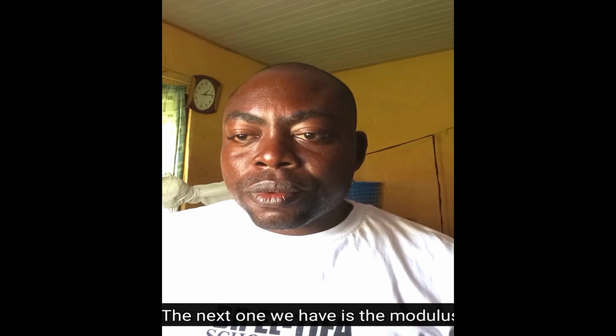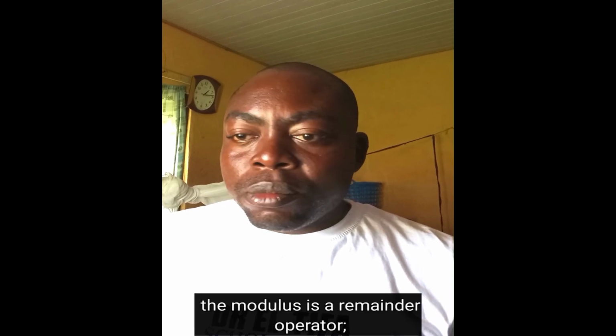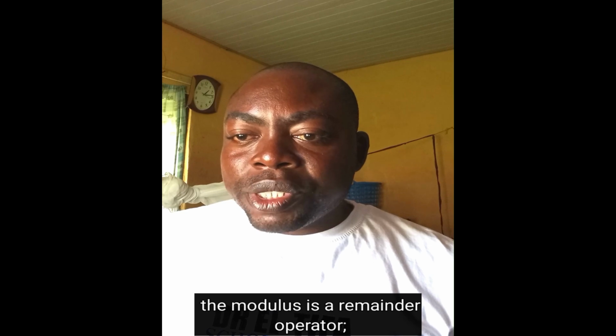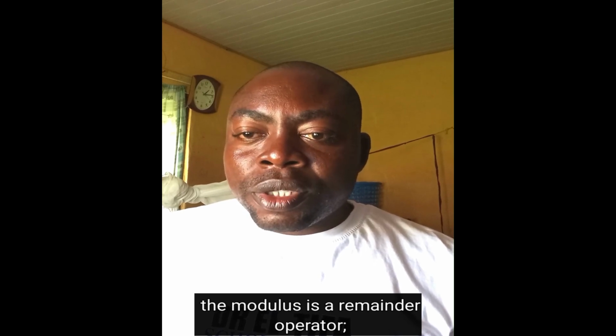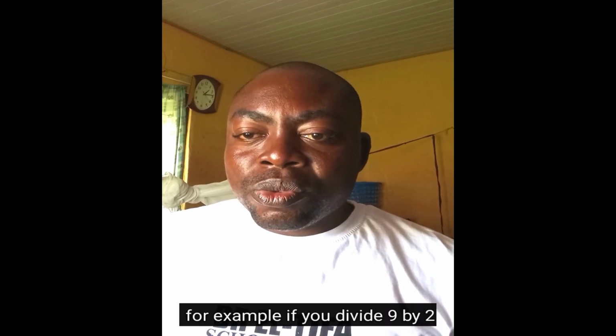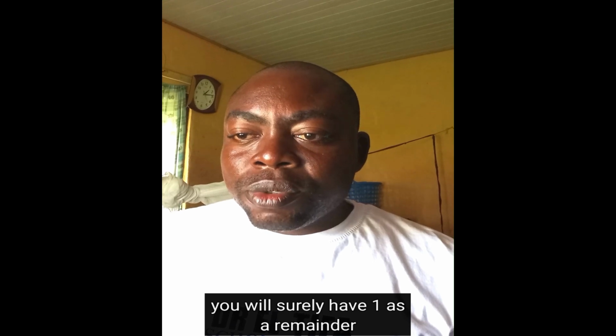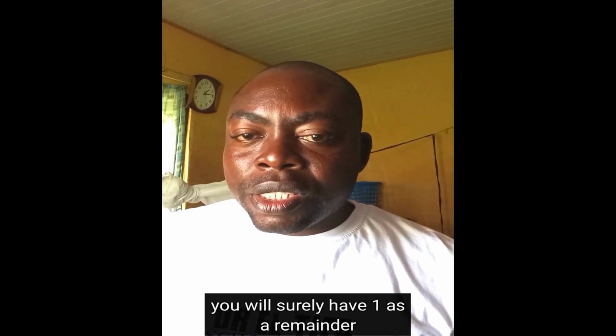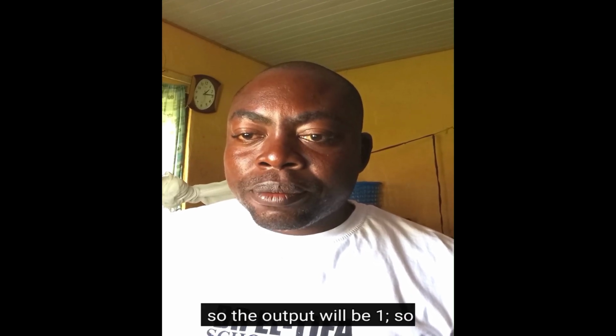The next one we have is the modulus. The modulus is a remainder operator. For example, if you divide 9 by 2, you will surely have 1 as a remainder. So the output will be 1.